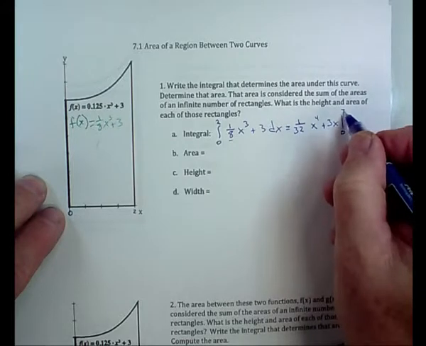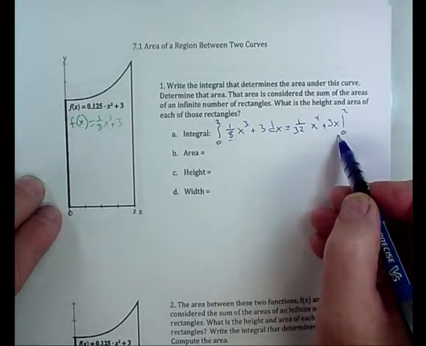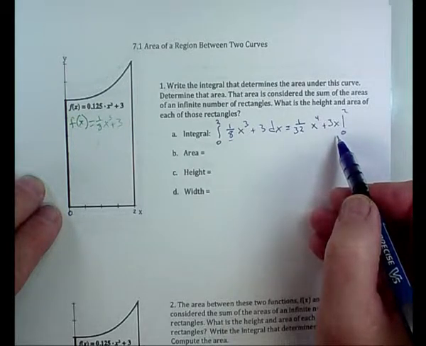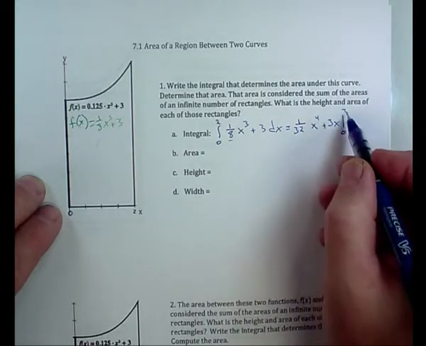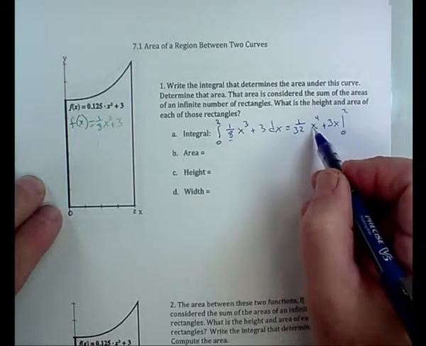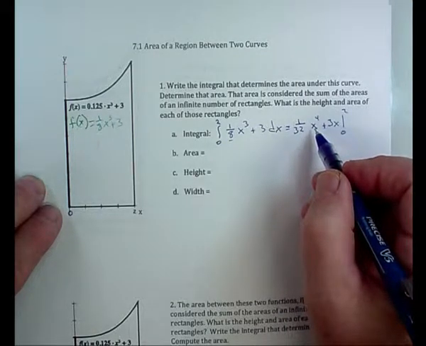0 to 2. Am I happy to see 0 here? Why is 0 giving me such a warm feeling? Because when I plug it in, I'm going to get 0, right? I'm just going to subtract 0. So when I put 2 in here, and raise to the 4th power, do you know what that is? Aaron? 16.